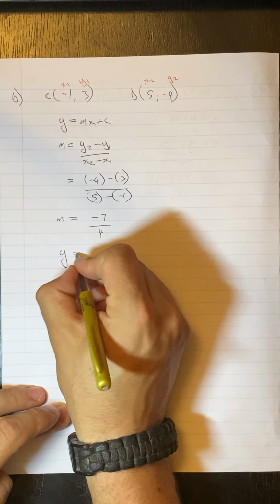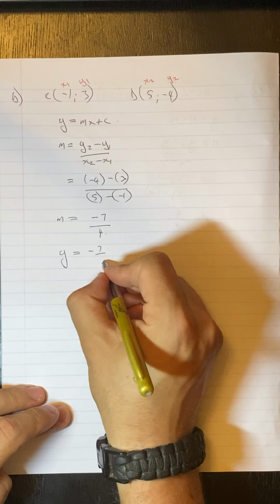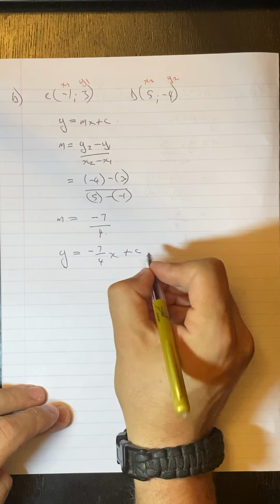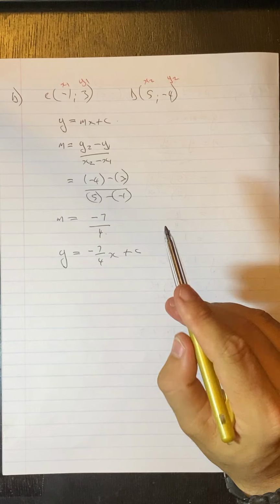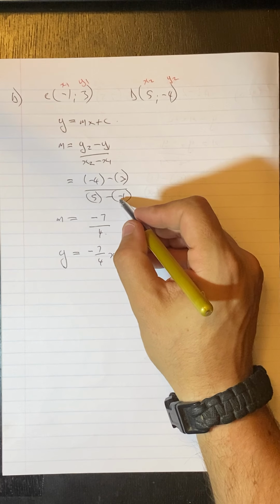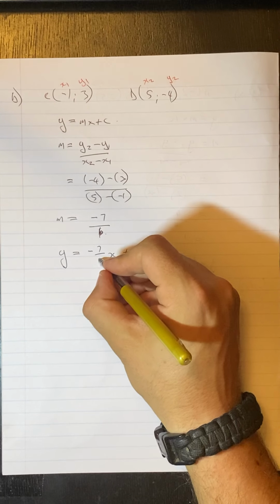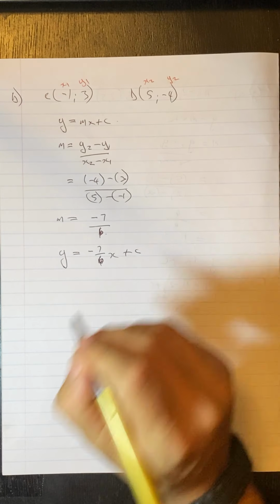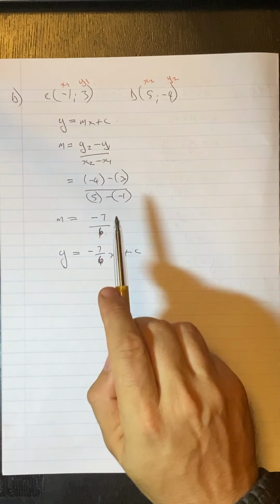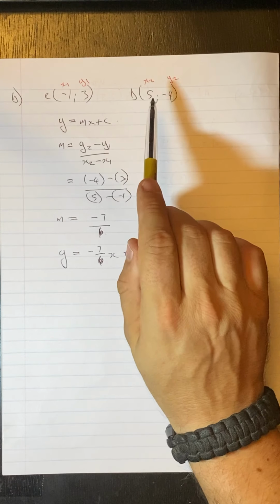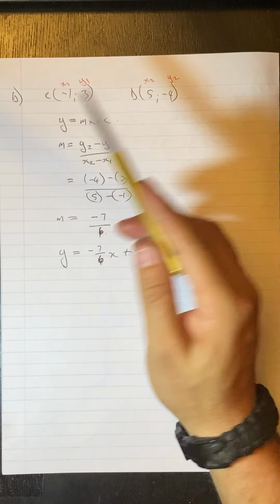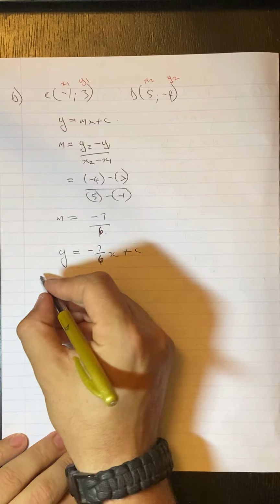So now we know y is equal to -7 over 6 x plus c. I beg your pardon, this is going to be 6. Apologies for that. Now I'm going to plug in either this point or this point. Let's go for the second one this time.